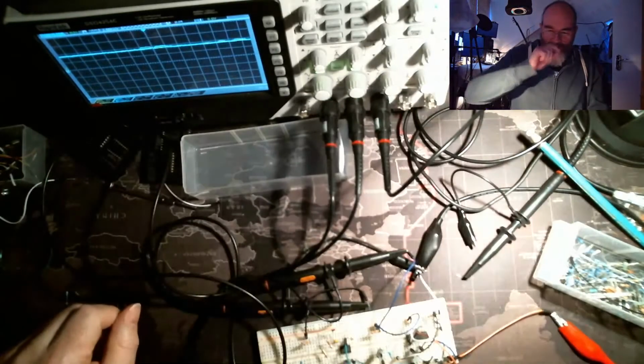So what we do is I'm going to increase the sensitivity of both traces and sort of move them down so that, say that there is going to be 0 volts.